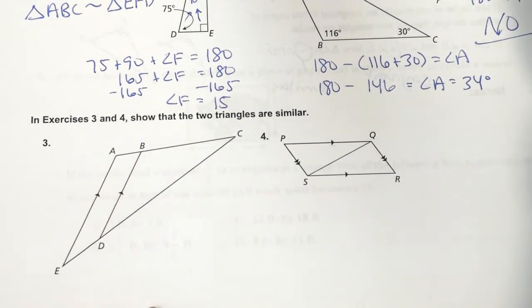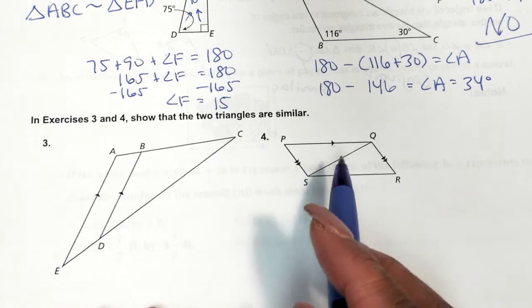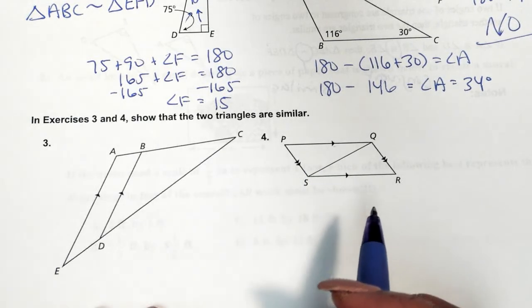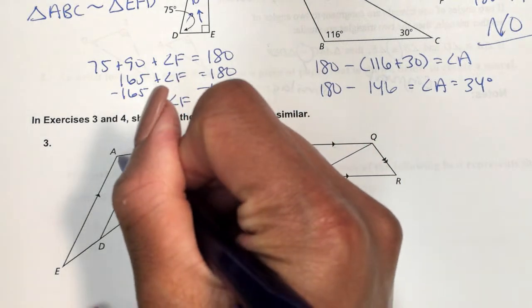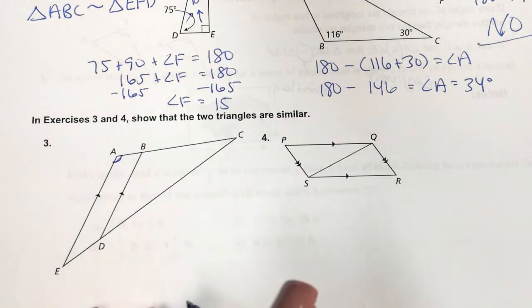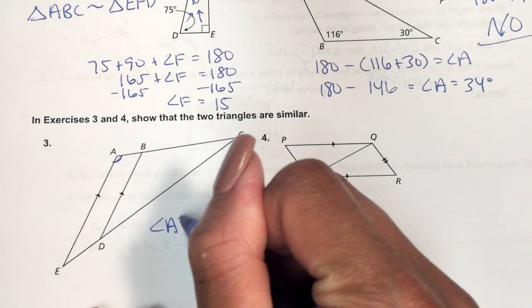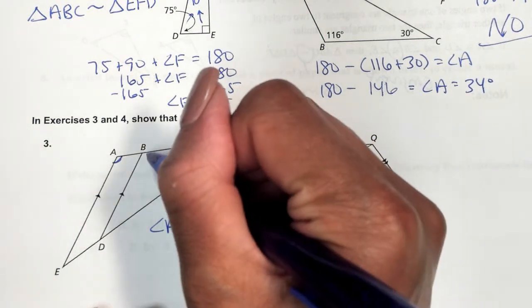So number 3 is to show that the two triangles are similar. So we know they're similar. We just have to write the similarity statement to show it. So I like to go with what is congruent to angle A. Well, what's congruent to angle A is angle B.